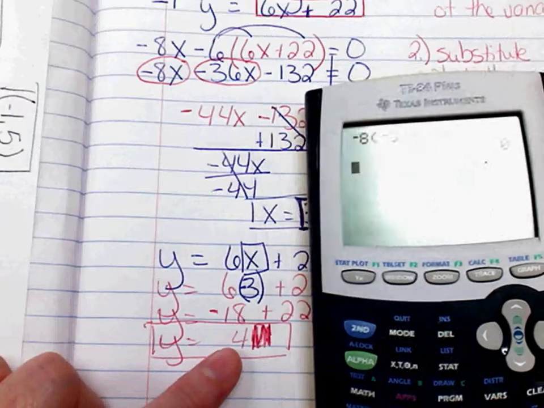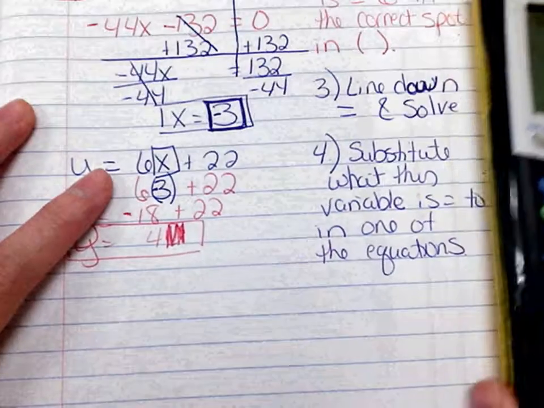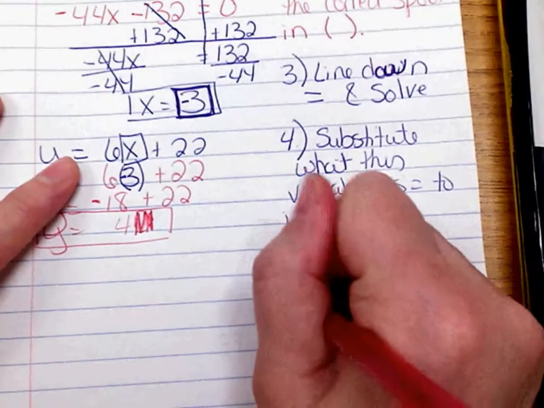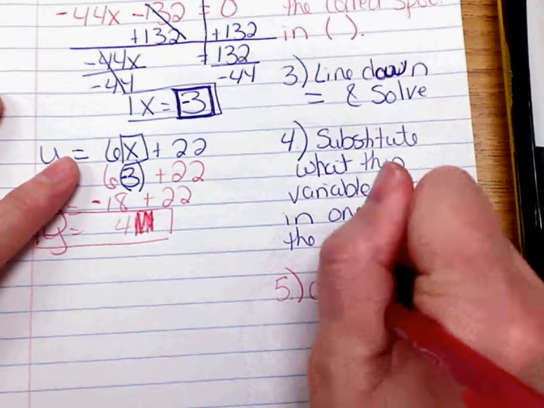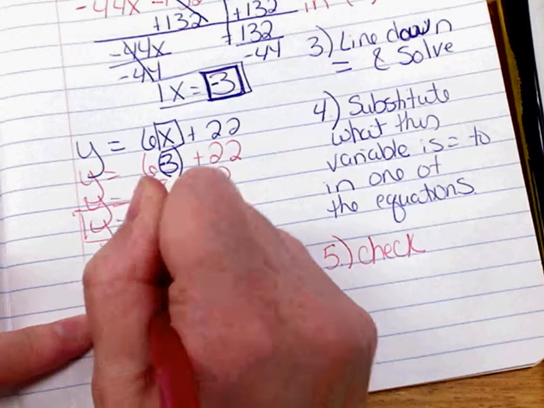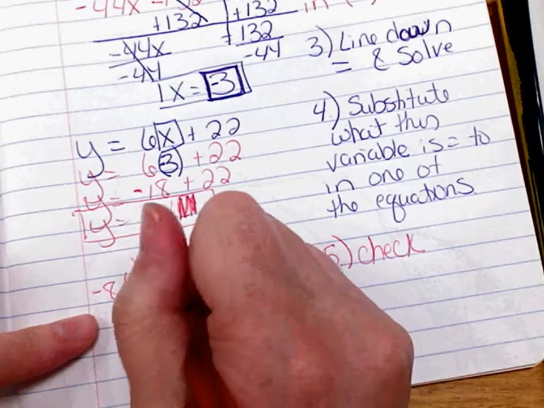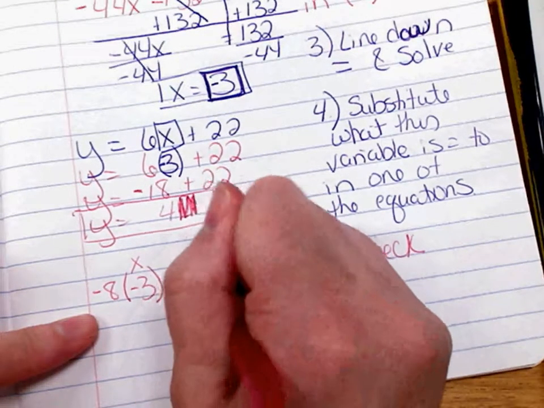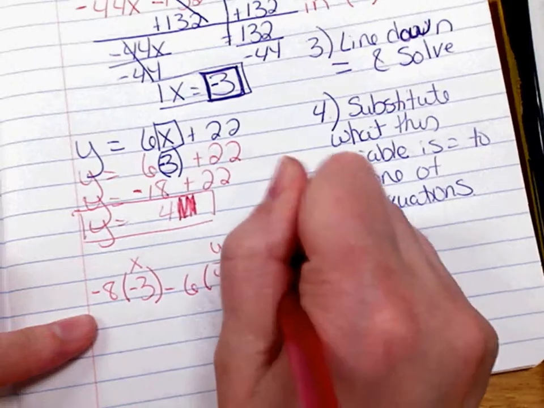So that is step number 5. Check. And I'm going to just write that right here, what you put in the calculator. That's x right there, minus 6. This is y right here, equals 0. Check. We checked it. It is true.